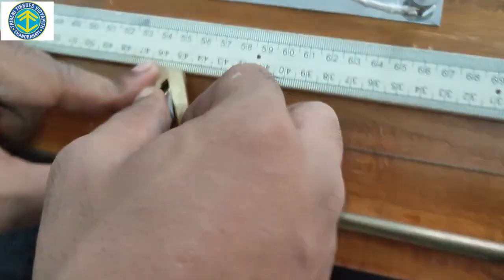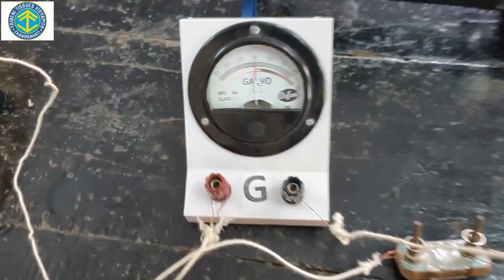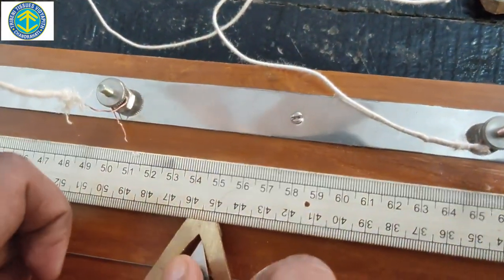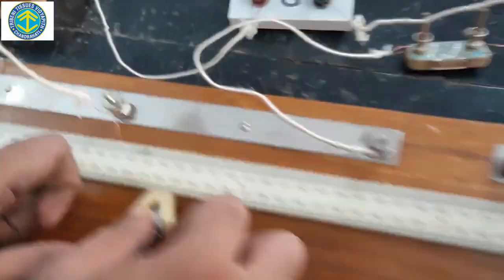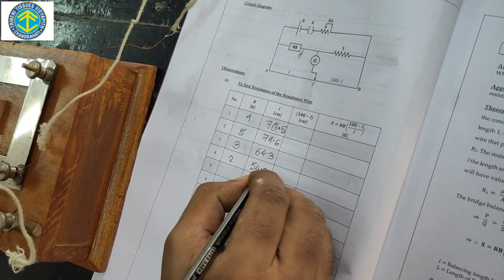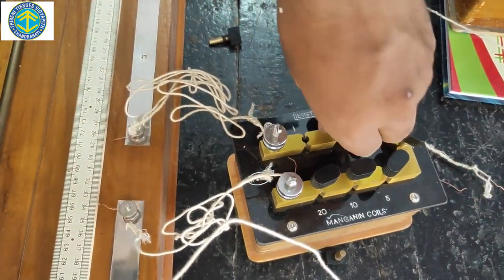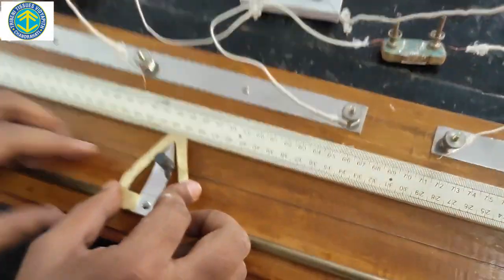As you can see, at 54.3, the null point is there. So we'll write for 2 ohms, 54.3. Okay, now we'll make it 1 ohm. We'll just go around and make it 1 ohm. So the reading must shift towards the left. So let's check.